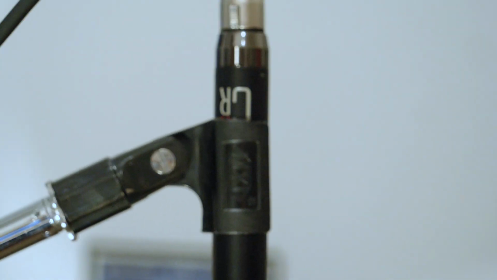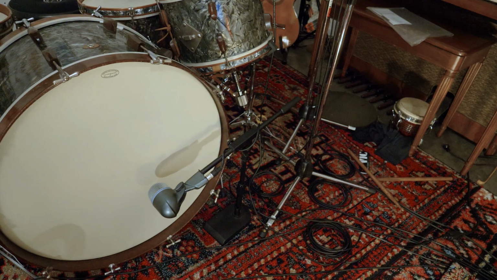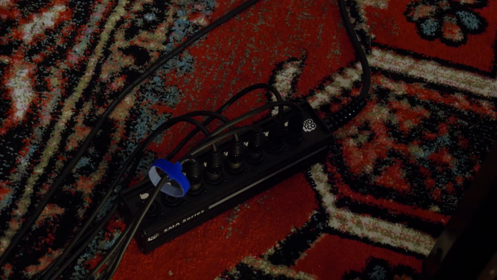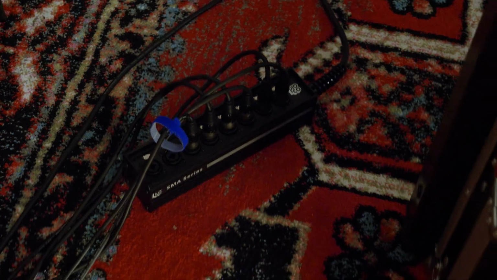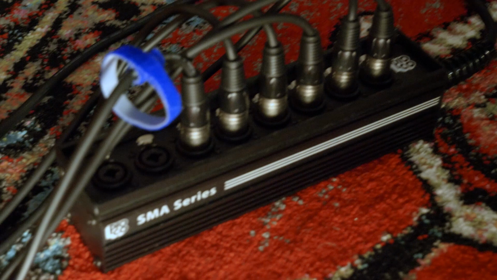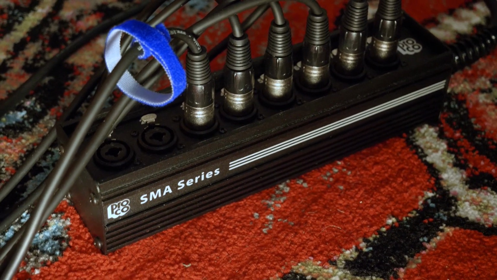And then these are the MXL pencil condensers that we have for overheads. So the mic lines go through here, through my secret passage, to this Proco SMA snake. I like this one because it has both XLR and TRS inputs on the snake.